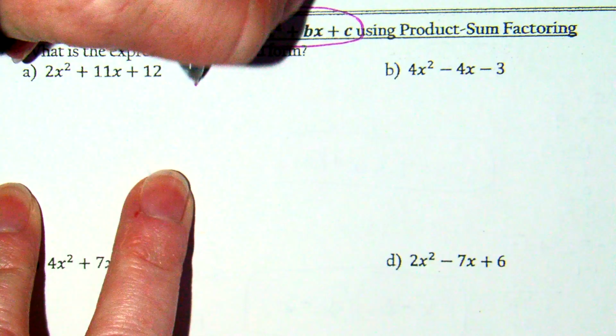So, I always start by asking for a product of AC. Now, what do I mean product of AC? What are A and C? A is 2 and C is 12. So, when I say product of AC, 2 times 12 is 24.